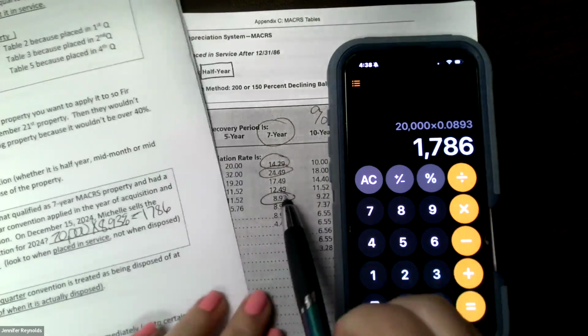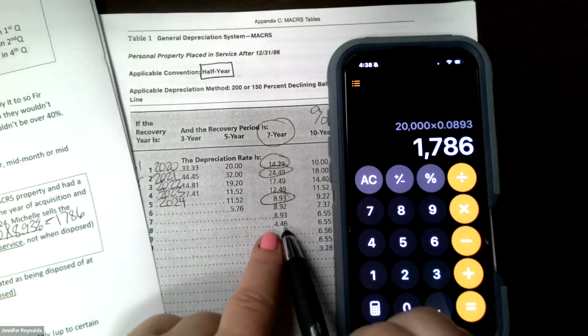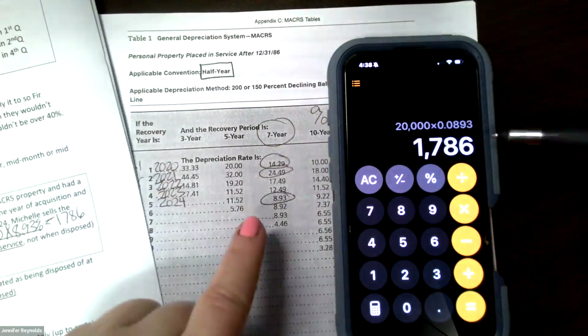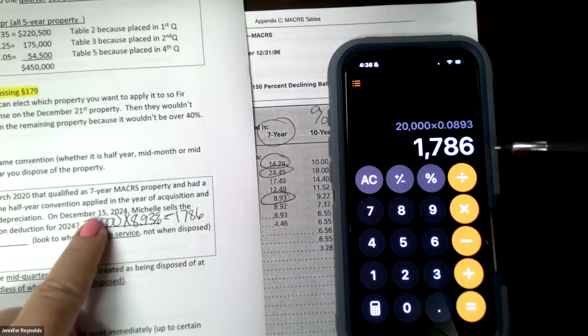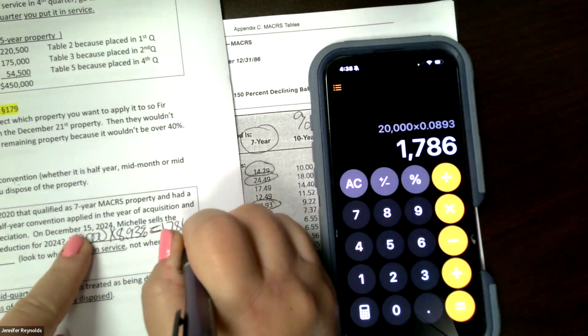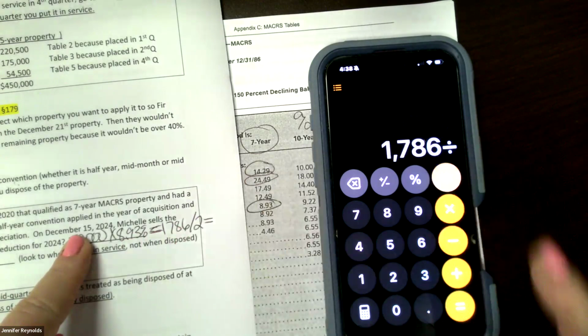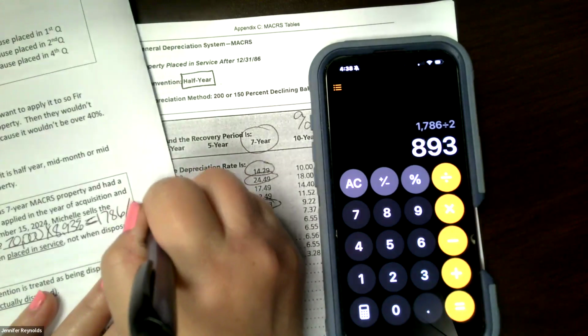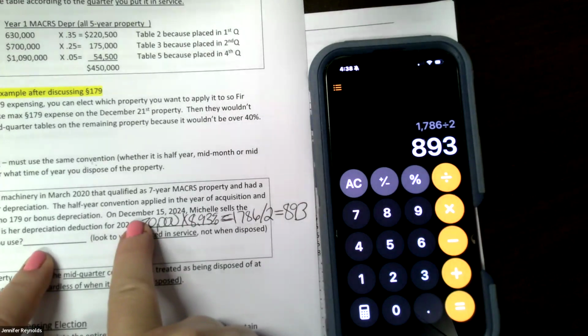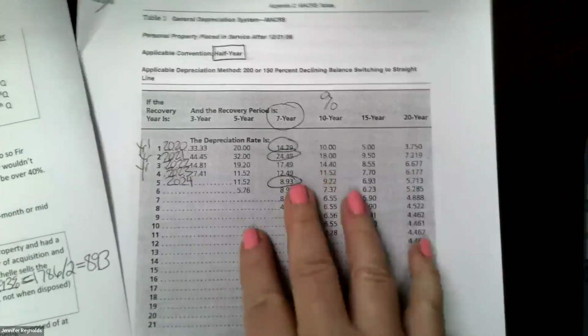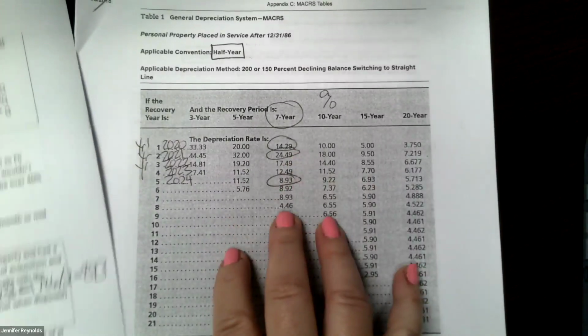No, because if she sells it and it's not in her final year, the charts didn't know she sells it. This would be how much she could take for depreciation if she held on to it all year. She didn't hold on to it all year. She sold it. You have to use the half-year convention. So I have to divide that by 2. She only gets depreciation of $893. Makes sense? Even though she disposed of it in December, she's not going to use that mid-quarter table. She's going to use just this regular old half-year table because that is what we started with.